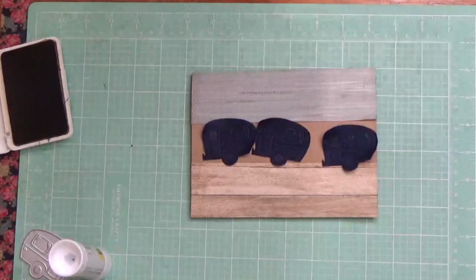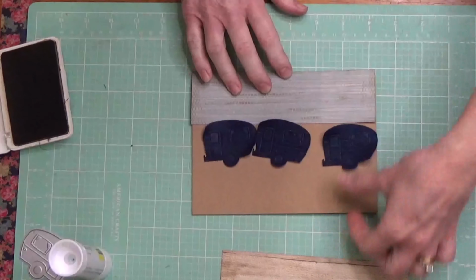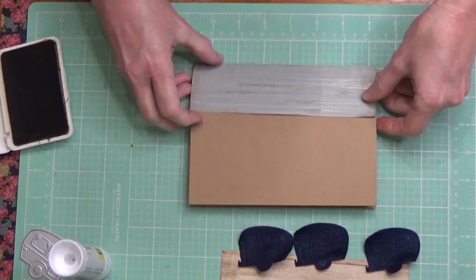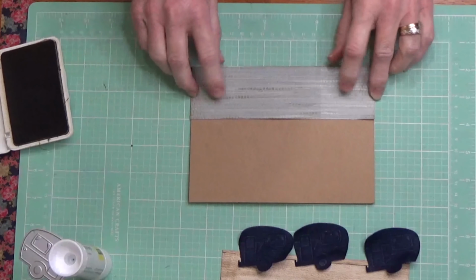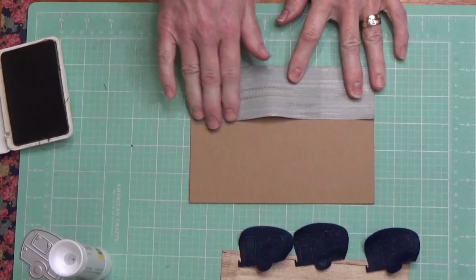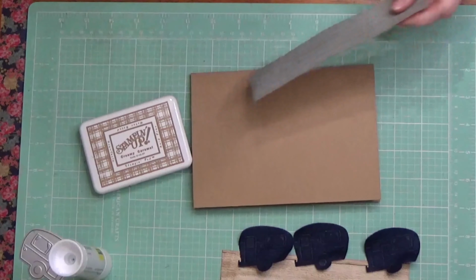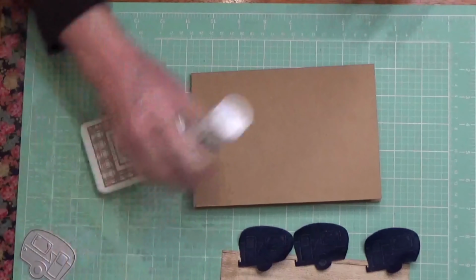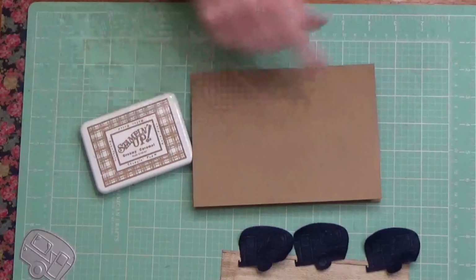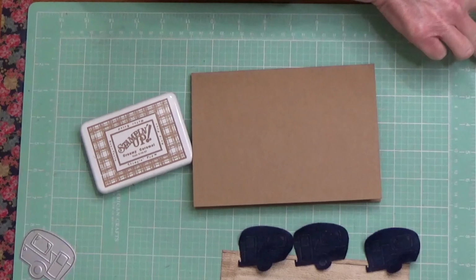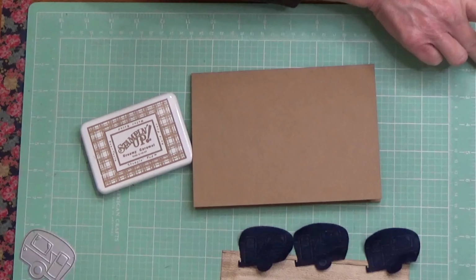But let's get gluey. So we're going to pull that off and get the top one down. And I think I like where that lays there. I also edged it a little bit with some of the Stampin' Up! Creamy Caramel, this really old stamp pad that I have. It's pretty neat. And now get our adhesive on there.